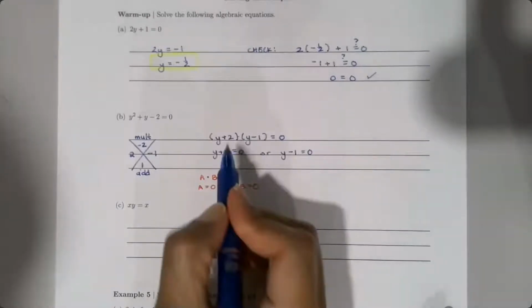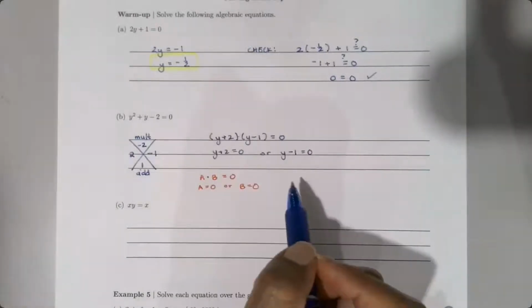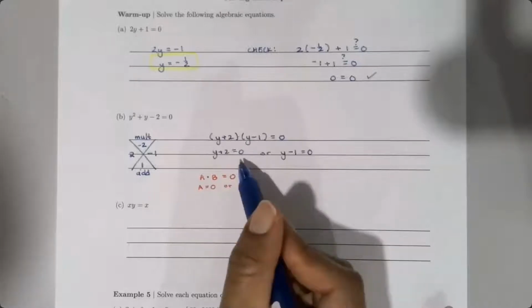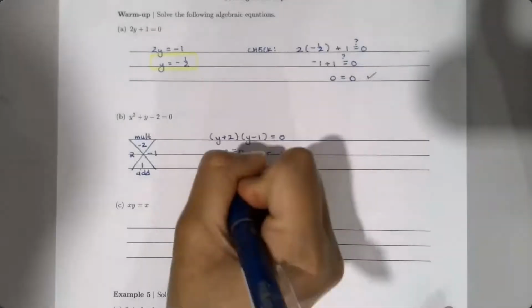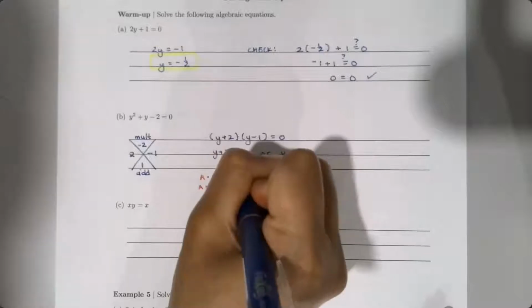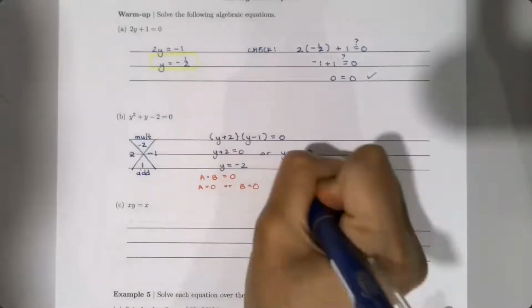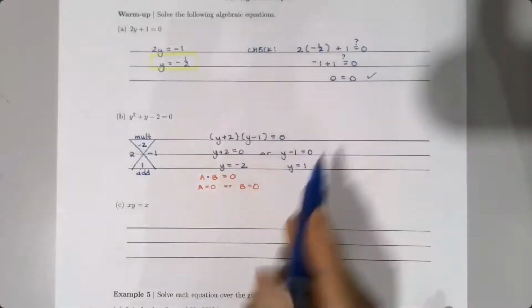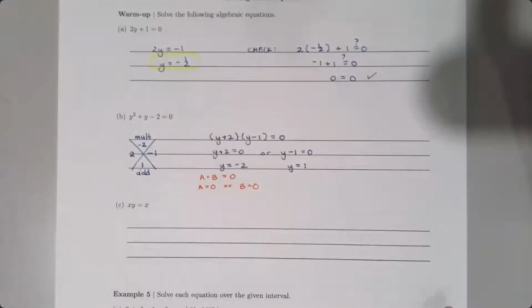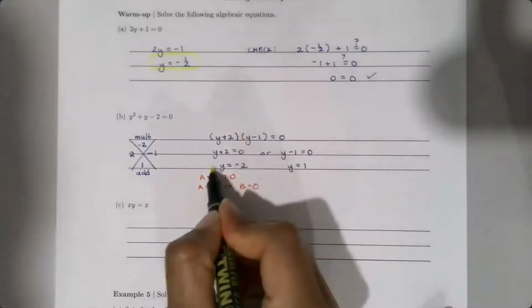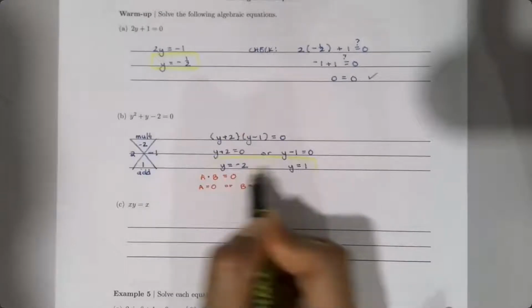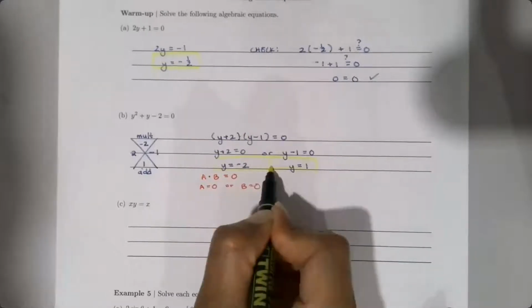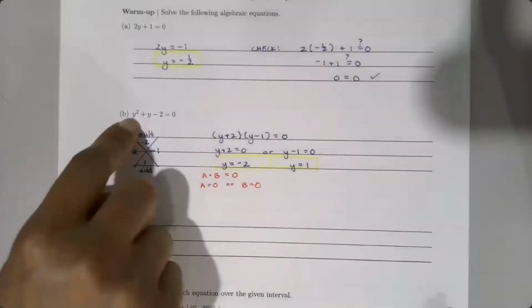And then we have something that's linear, something that we can solve by subtracting the constant on each side. So in this case, we're going to get y is equal to -2. And in this case, we're going to get y is equal to 1 by adding a 1 to both sides. So we get 2 answers. And again, you can always verify by plugging these back into the original equation. And just for the sake of time, I'll go ahead and leave the verification up to you guys.